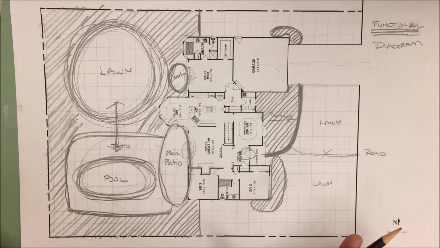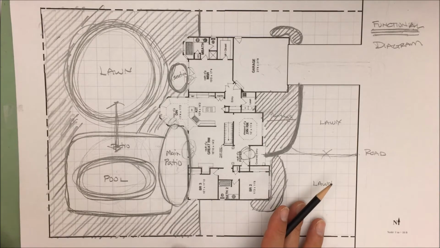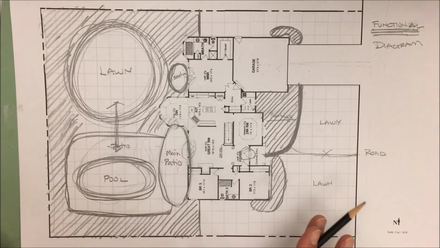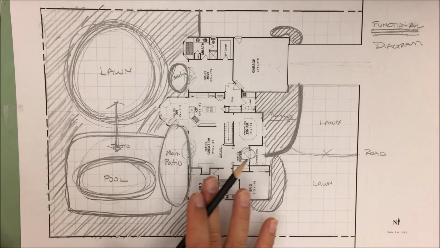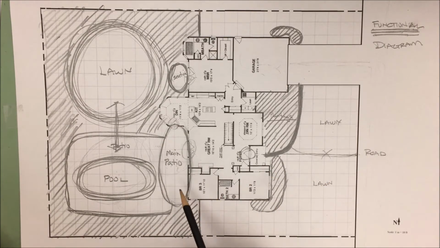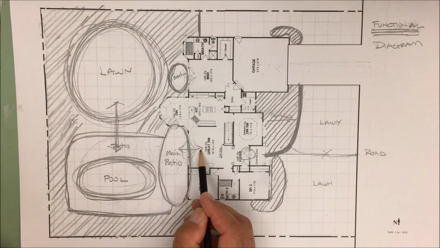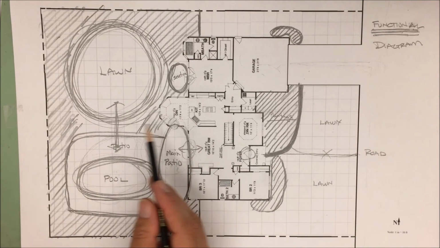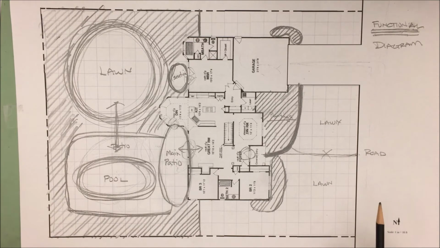And so you don't have to make the same decisions I make. You could actually have a functional diagram that looks distinctly different. But these are the decisions that I made for this project. You might have distinctly different decisions, but think about what the relationships are. How do you leave the house? How do you go in the house? What do you look at when you're doing those things as well?